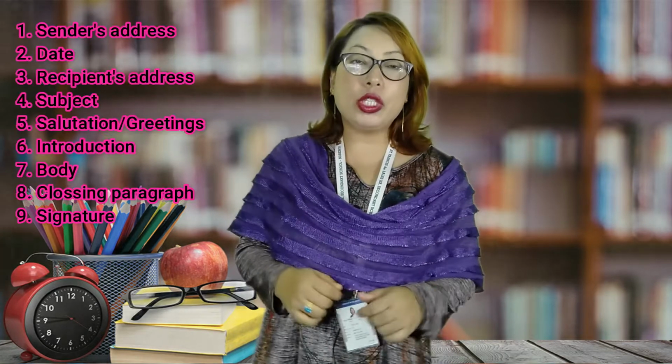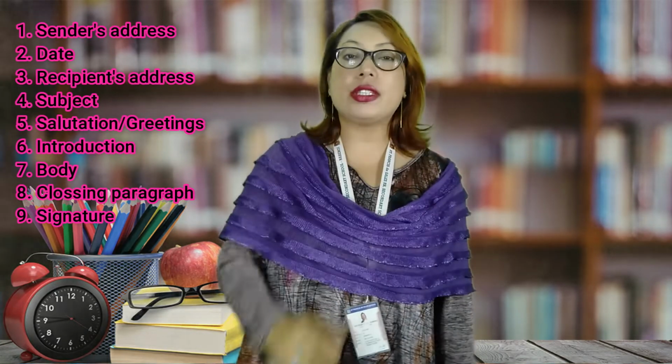In our previous class we have done the topic of formal letter writing, right? Wherein we have learned the format of a formal letter. Before starting our class, let us recall what the format of writing a formal letter is. There were 9 points which I have told you in my previous class, students.